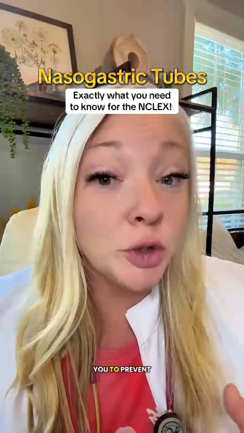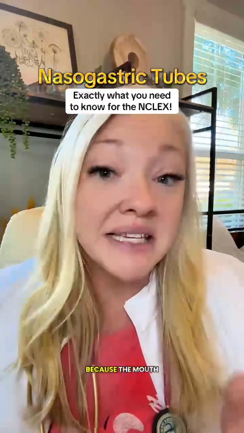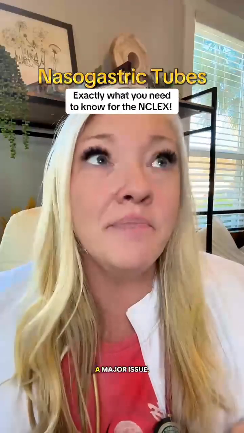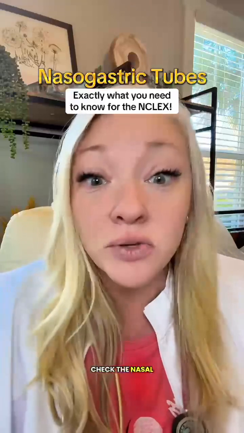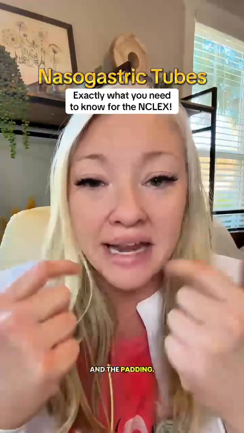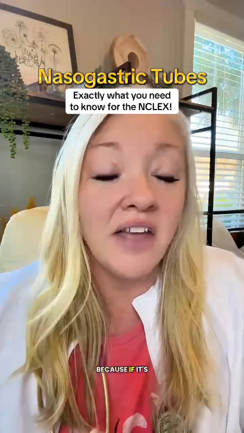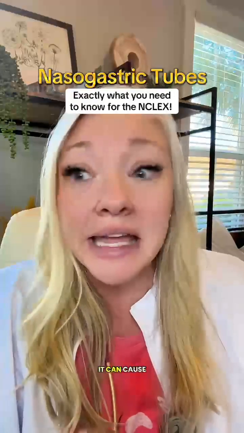The NCLEX wants you to prevent complications, so make sure you're doing your oral care because the mouth becoming dry is a major issue. Check the nasal skin for any breakdown. Rotate the tape and the padding. Keep the suction at the ordered level, because if it's suctioning too high, it can cause trauma.